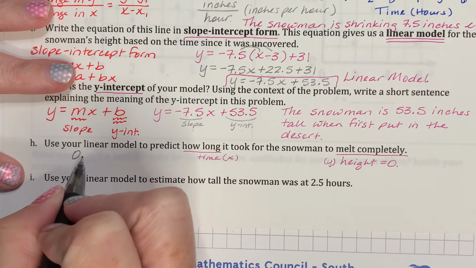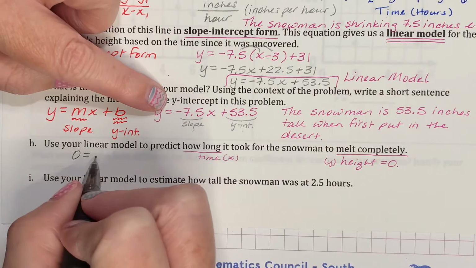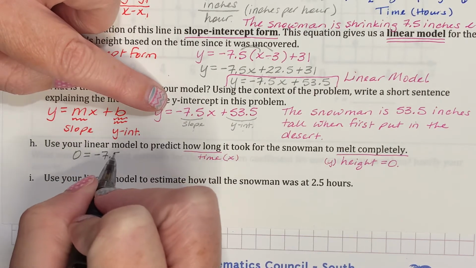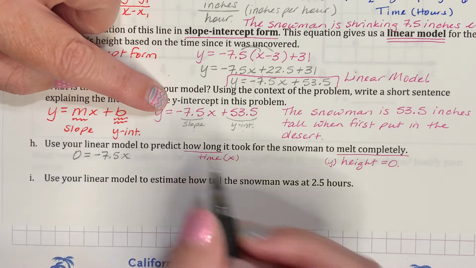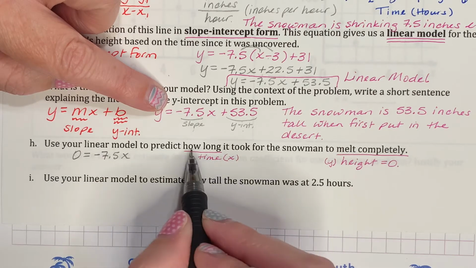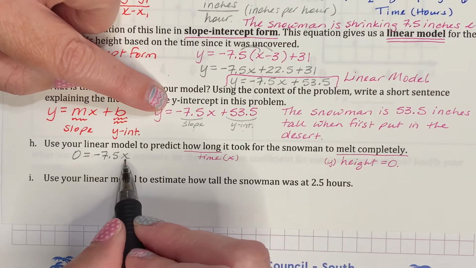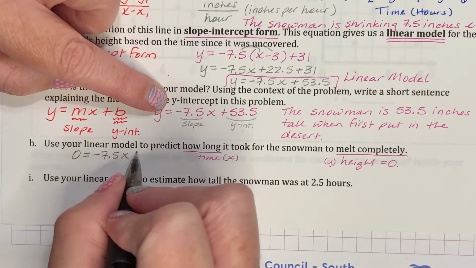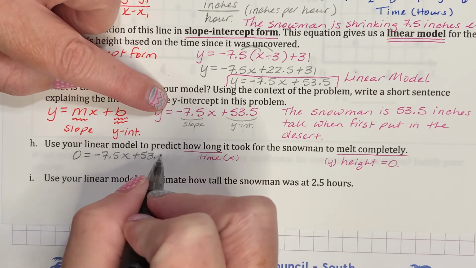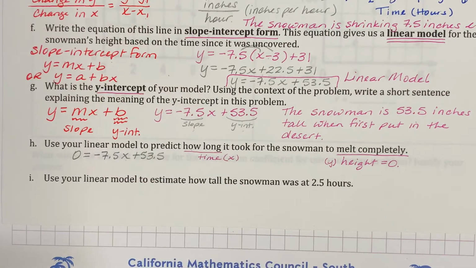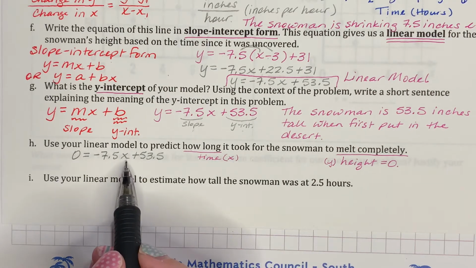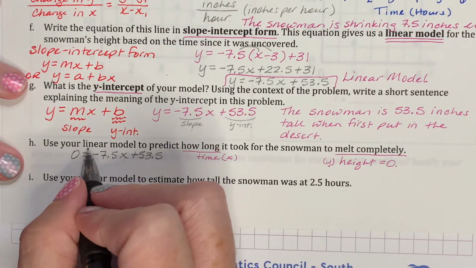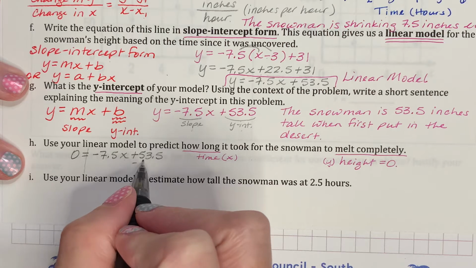So we're going to say 0 equals negative 7.5x, because we don't know. That's what we're looking for. How long? x. We don't know. So that's going to be the variable. Plus 53.5. So we want to solve for x. That means we're going to first subtract 53.5.